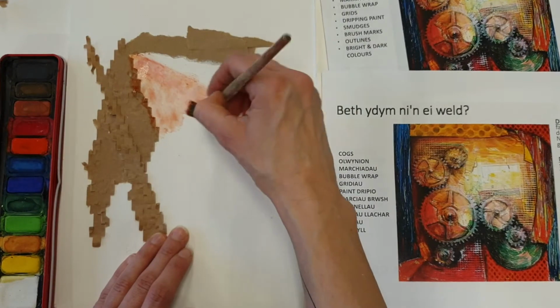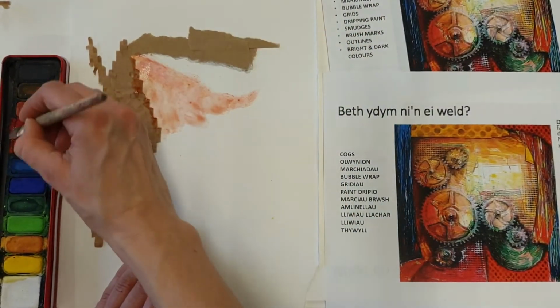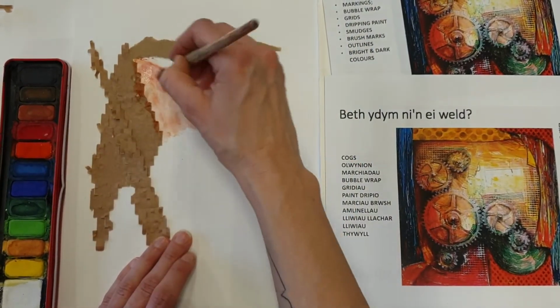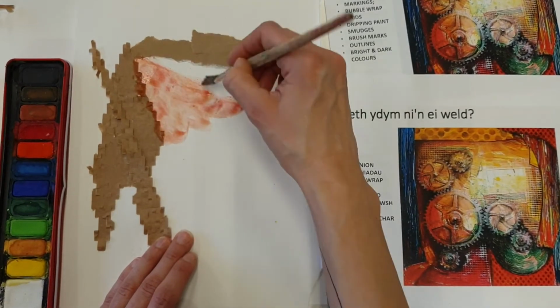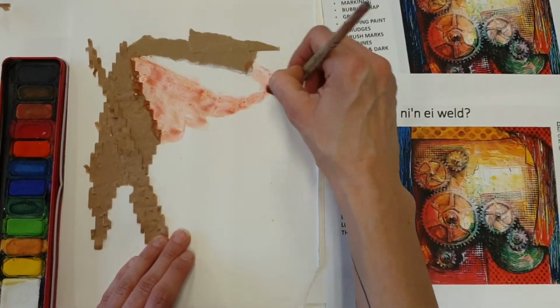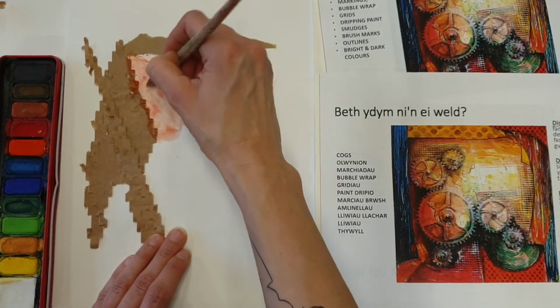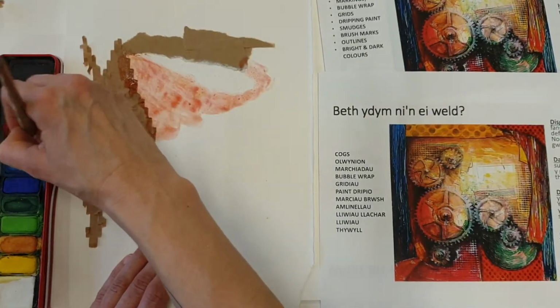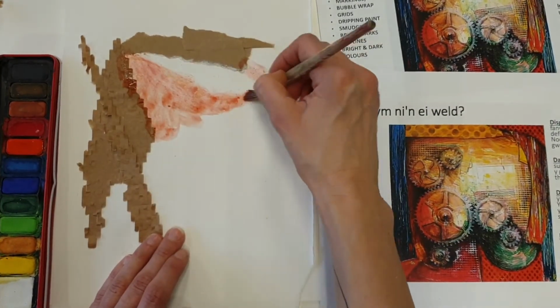Now the acrylic paints that you have would go over this white oil pastel. So if you want to do some resistant marks with white, then only do it with the watercolour paints.